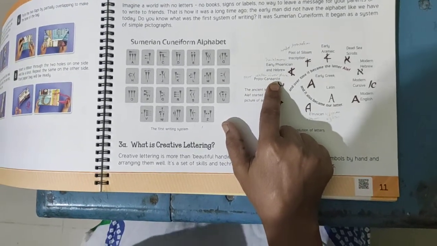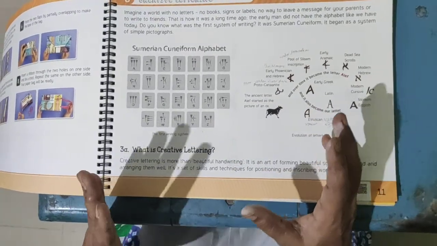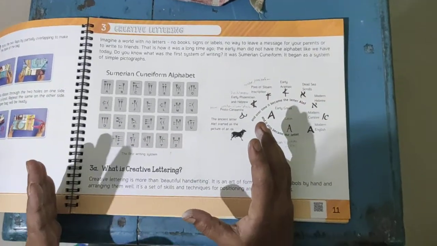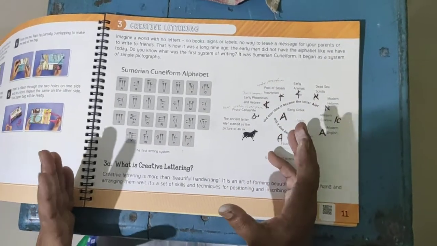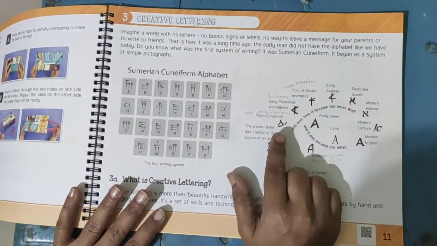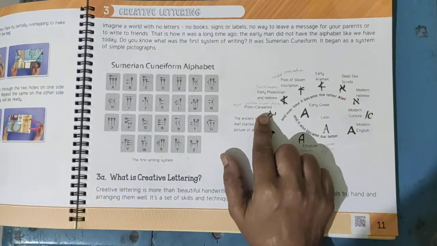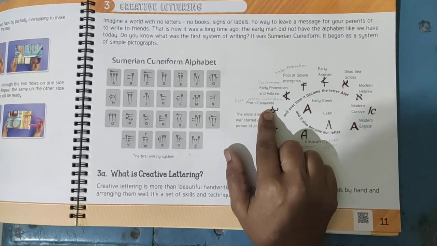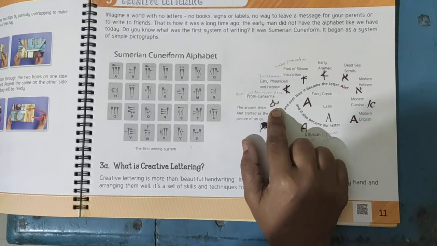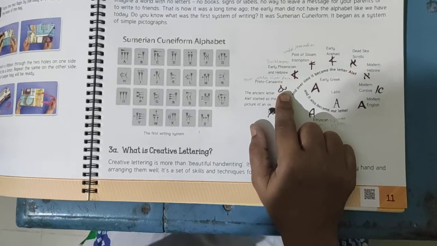Proto-Canaanite. Canaanite is a particular place, a particular area, or a particular state, you can call it. And this place is near the Jordan River. So Canaanite kings ruled there. So Proto-Canaanites usually used this type of symbols in their writing to convey their messages.